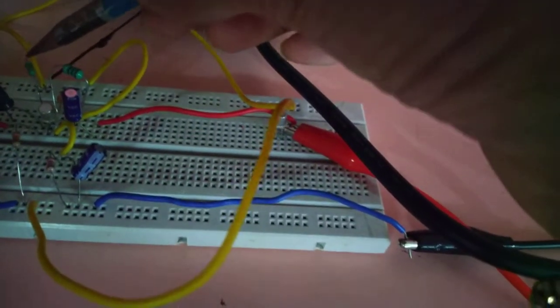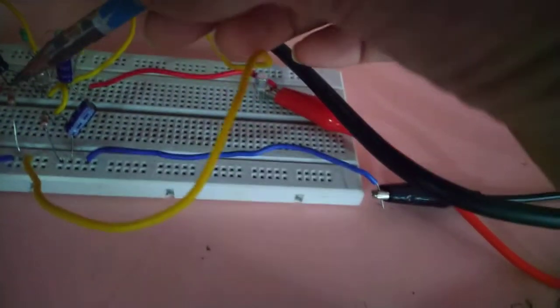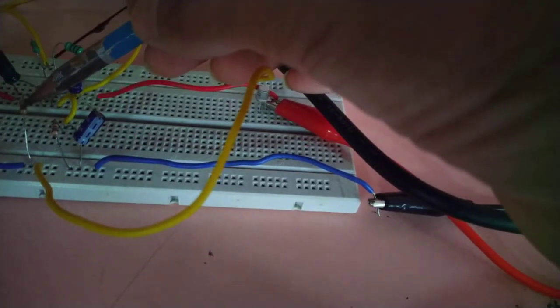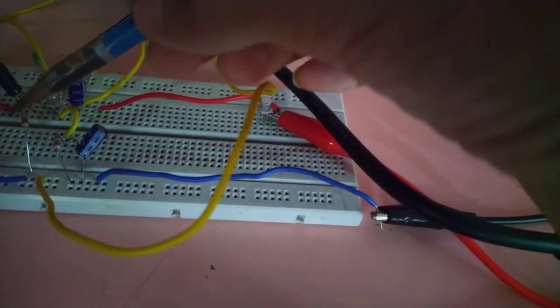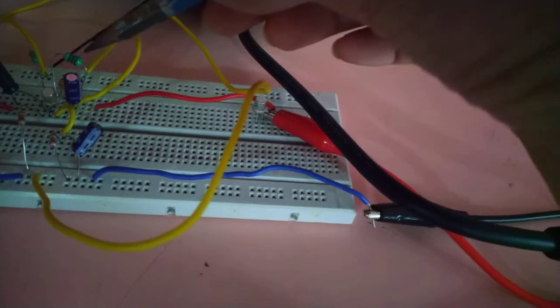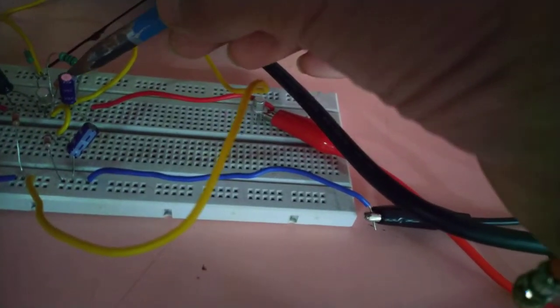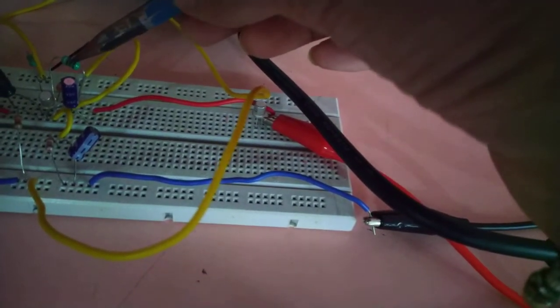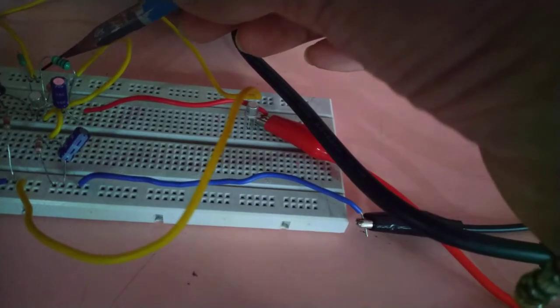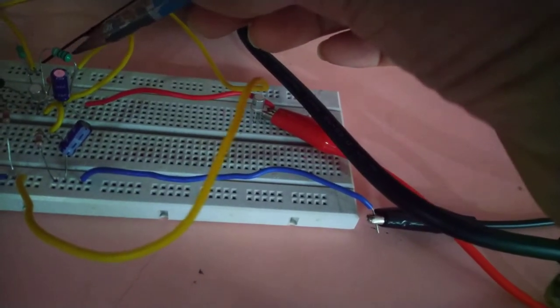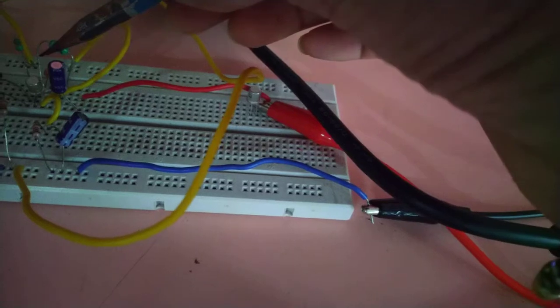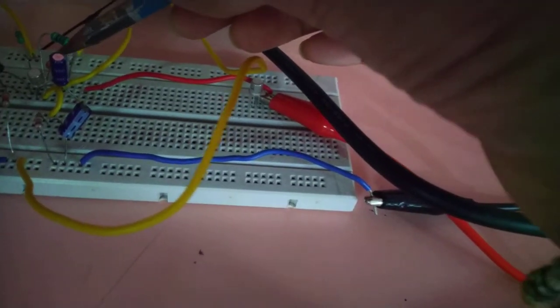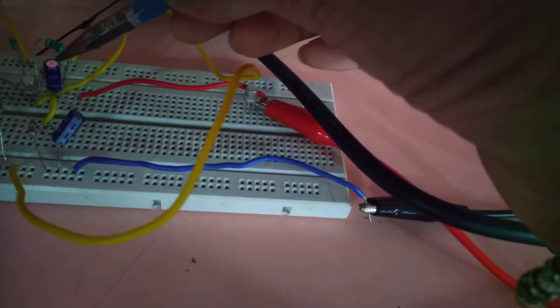Then this is a 68 kilo ohm resistor and a 12 kilo ohm resistor forming the potential divider method of biasing. Then this is the tank circuit formed of inductor and capacitor. This is the inductor of value 100 microhenry, and the fixed capacitor we have used is 47 nanofarad.